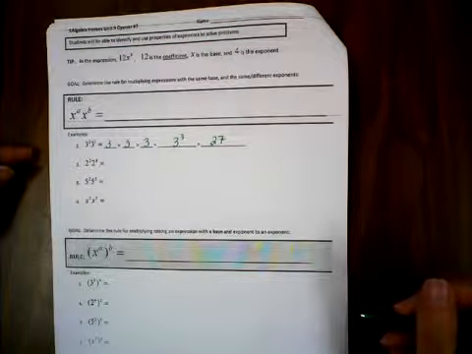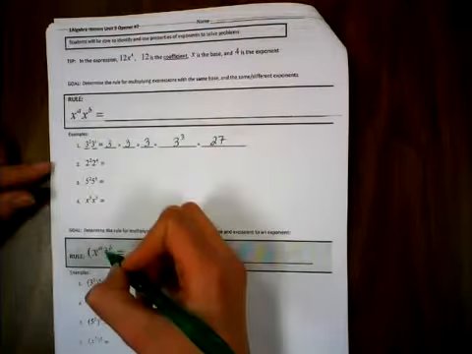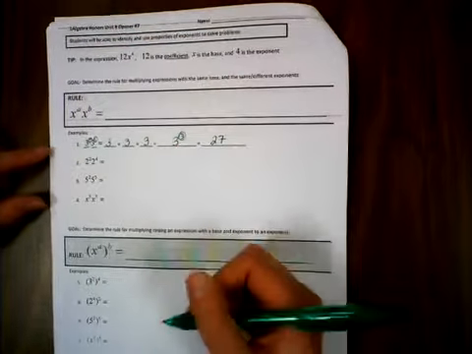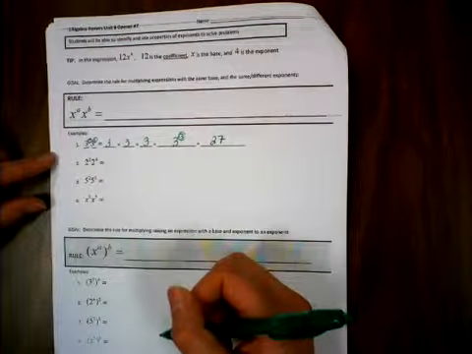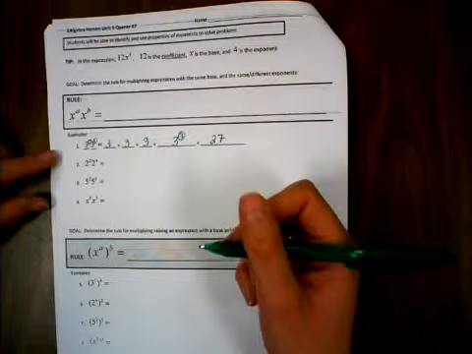So I have a hypothesis for what the rule might be, because I see that the bases are the same, and I see that it was 3 to the second times 3 to the first, and I ended up with 3 to the third. So I'm thinking that I might need to add the exponents, but I want to try a few more examples to make sure.